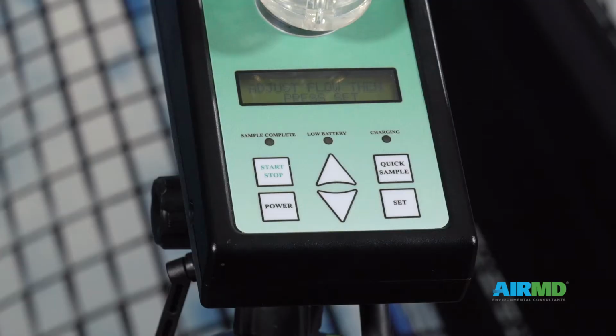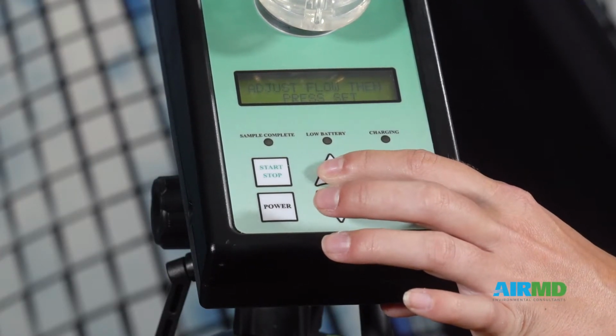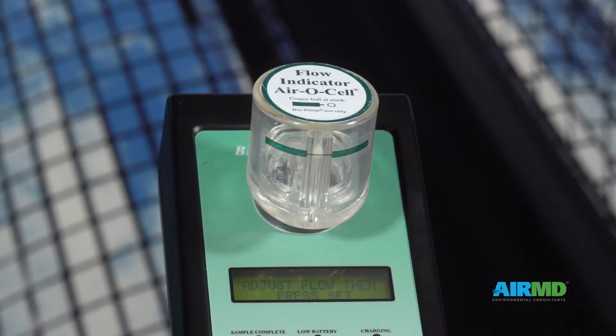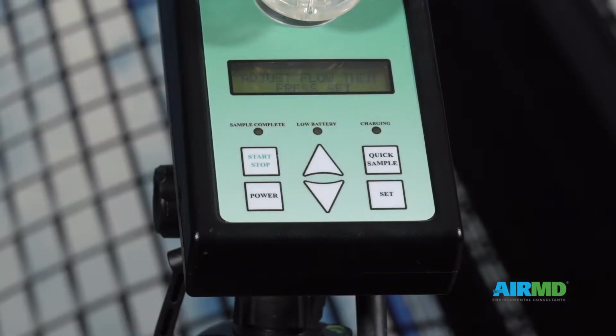Adjust the pump's airflow by pressing the up or down tabs on the pump. The pump is calibrated once the middle of the flow ball in the rotometer is at the demarcation line. Once the desired flow rate is achieved, press the Set button on the pump.